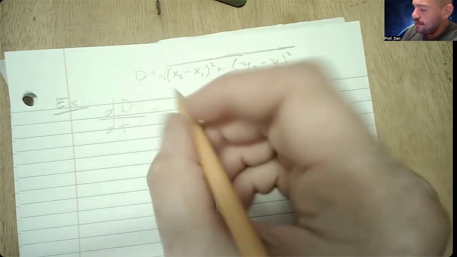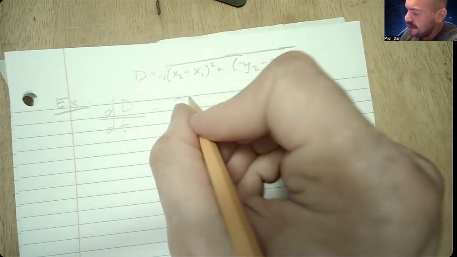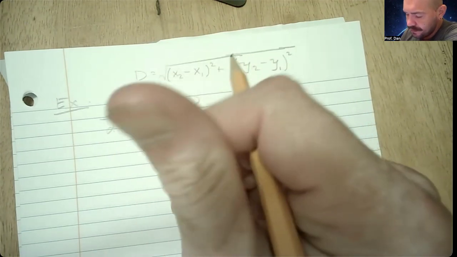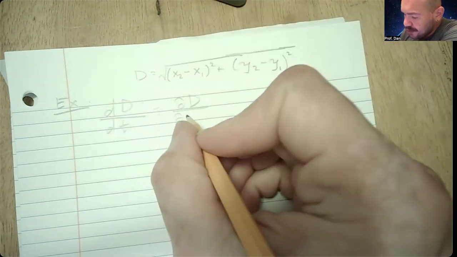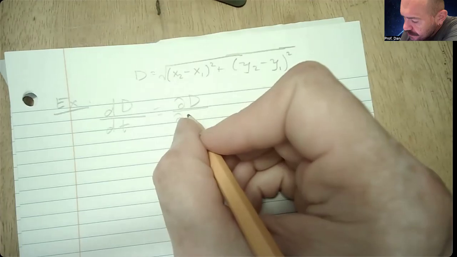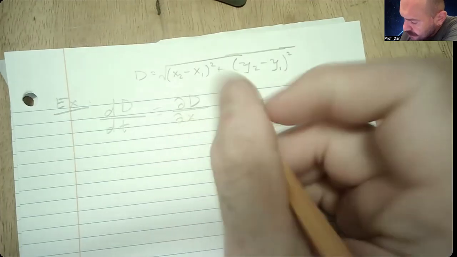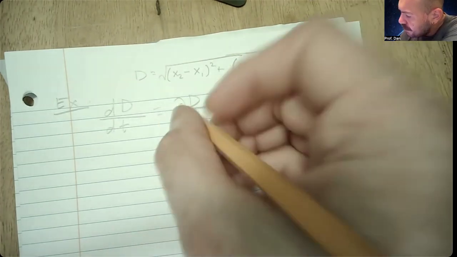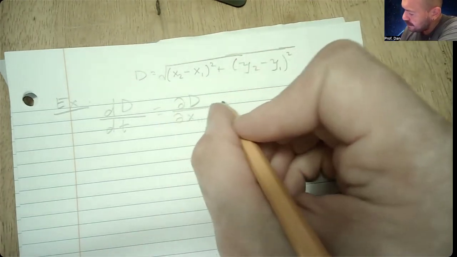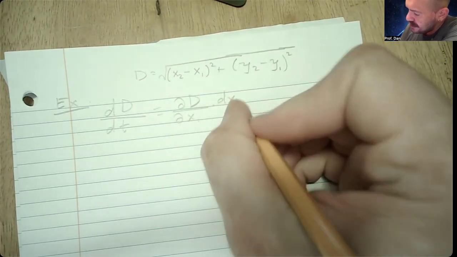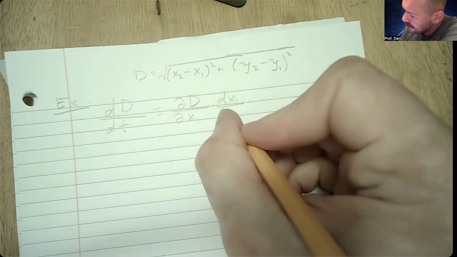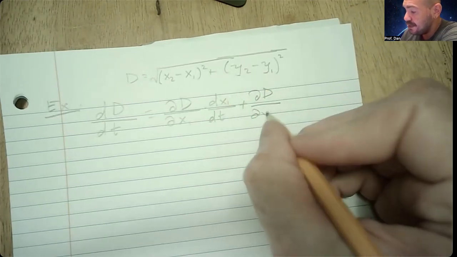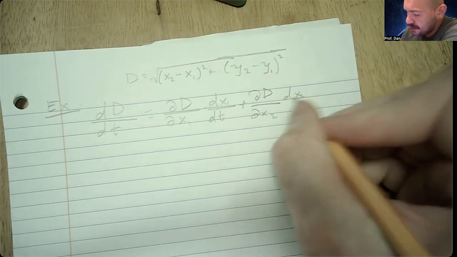All right, so using our chain rule, we know that this can be written as the partial derivative of the distance with respect to x1 times dx1/dt, plus the partial derivative of the distance with respect to x2 as well, times dx2/dt.